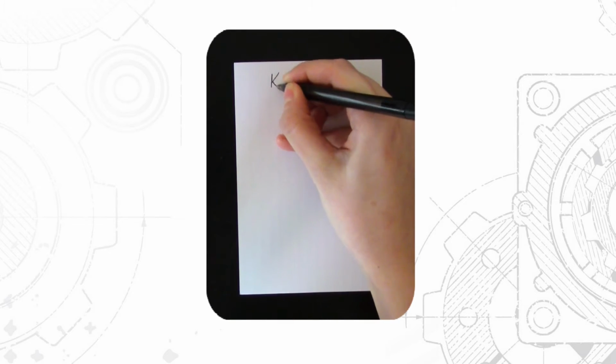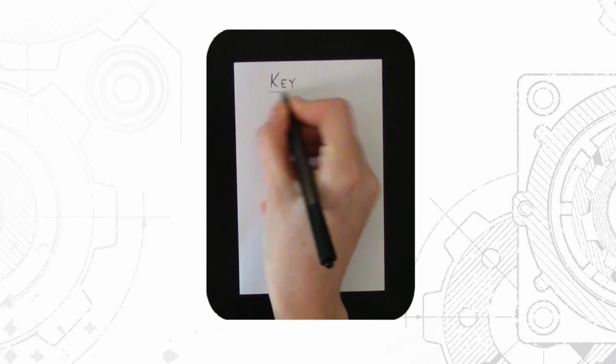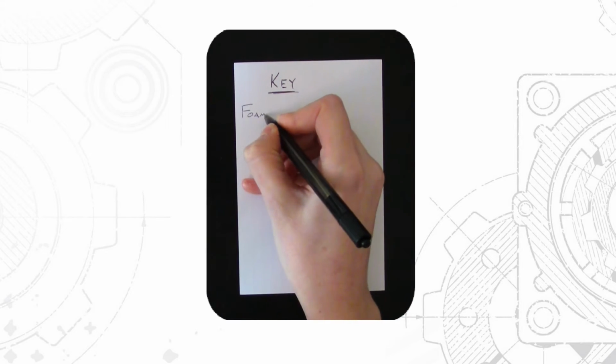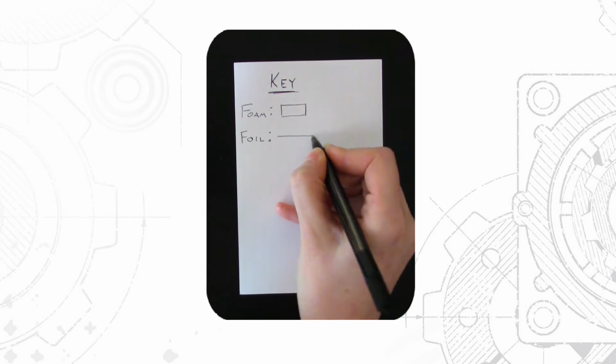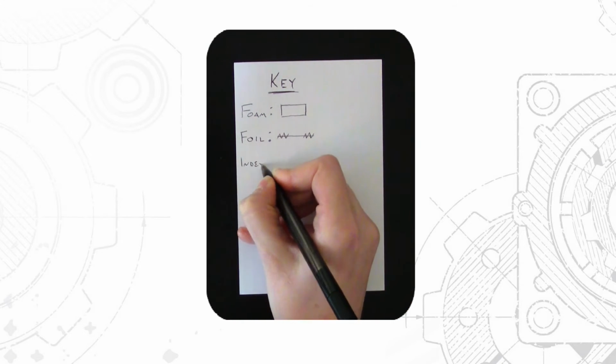Don't go losing your marbles just yet. It's time to design. With so many materials to use, we're going to make a key. A key, or a legend, is a list of symbols you can use to make drawings easier to understand. You can use any symbols you like.